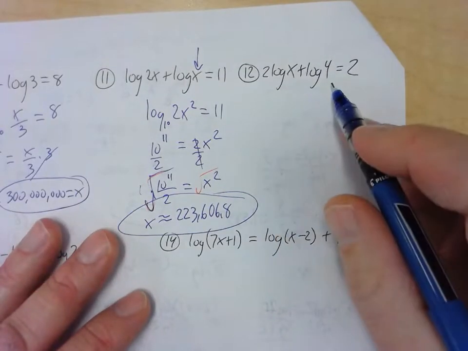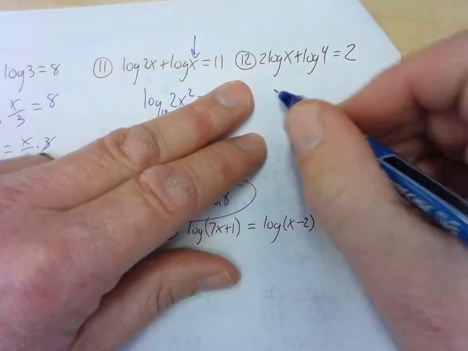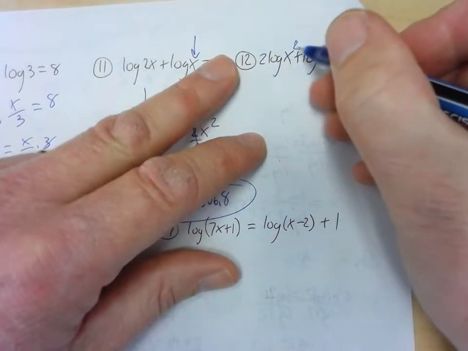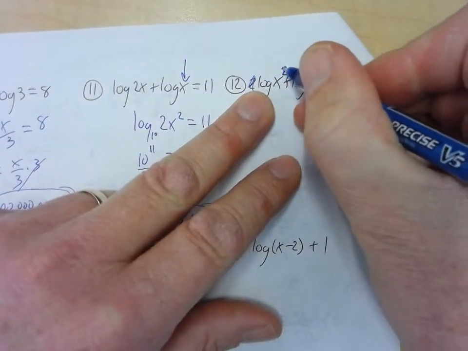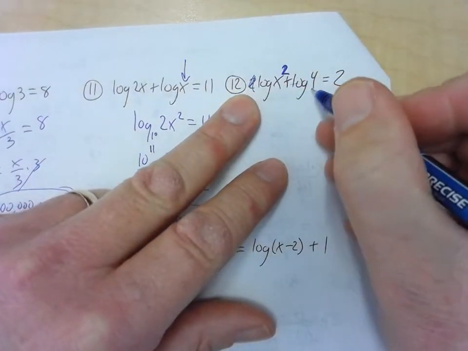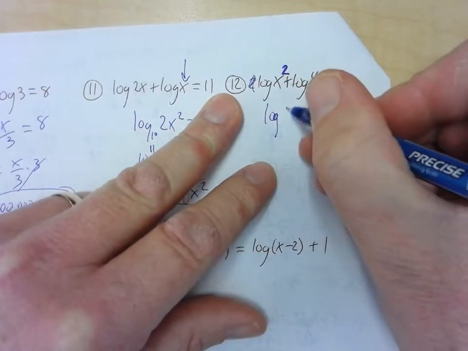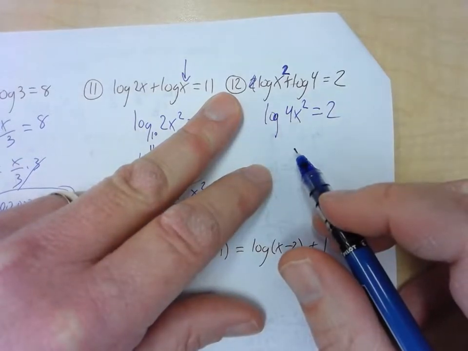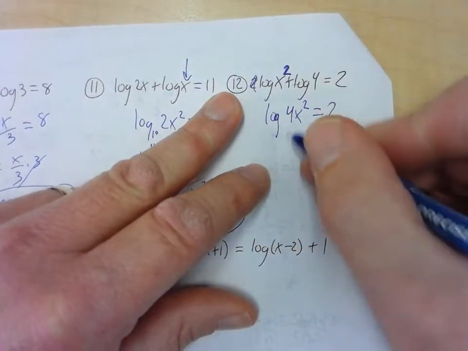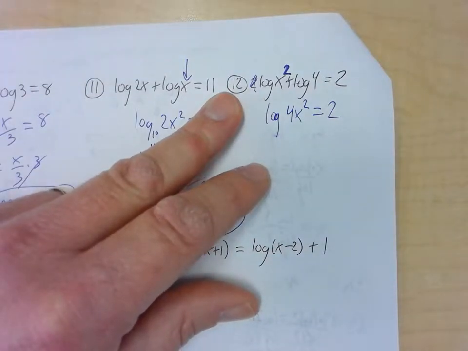I'm going to combine this together here into one thing. Bring the 2 up for the property here, so this 2 can come up here and be squared. Multiplication is addition, addition is multiplication, so it's log of 4x squared is equal to 2. So I combined it together using the properties of logs. I do have a video about the properties of logs on one of my other YouTube thingies.